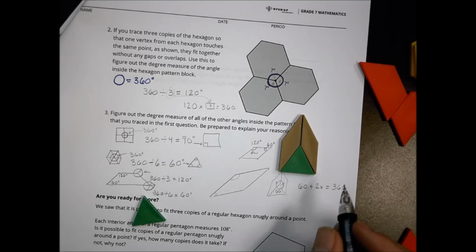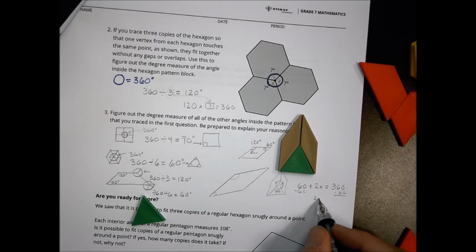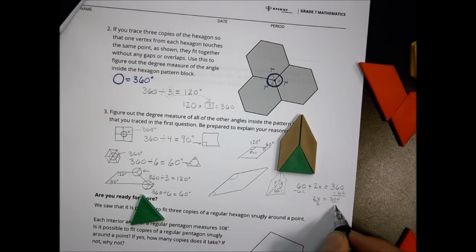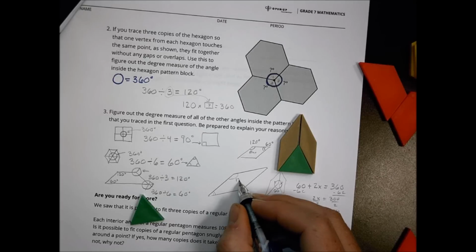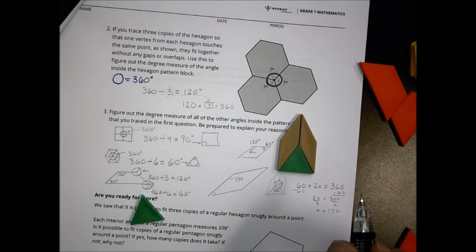Could I solve for that? Sure. Let's subtract 60. And we have 2x equals 300. And divide both sides by 2. And what's the angle measurement going to be? 150 degrees. Now that's a little bit more complicated than you need for this lesson, but it's kind of cool to know that you can figure it out that way, right?